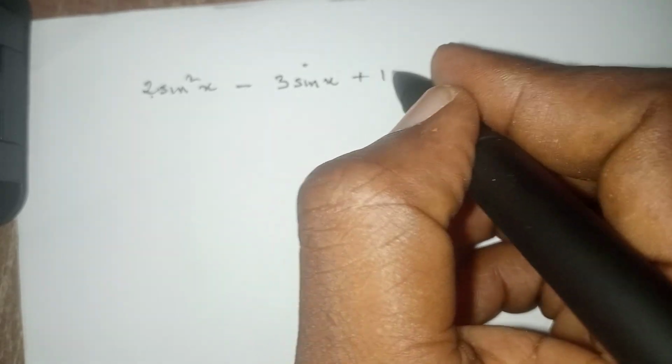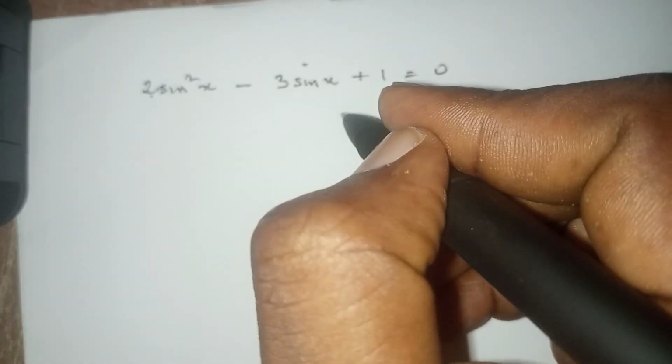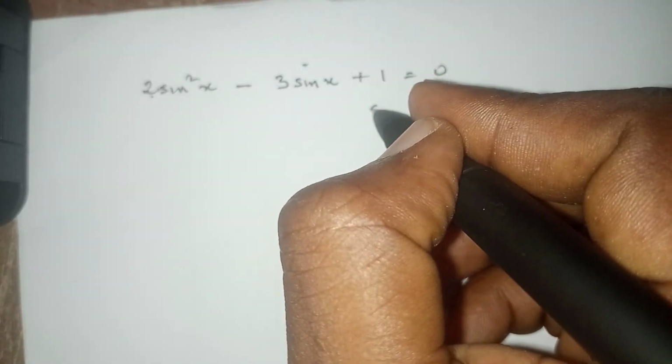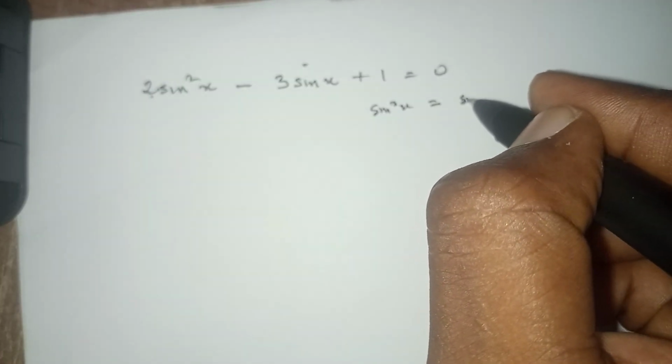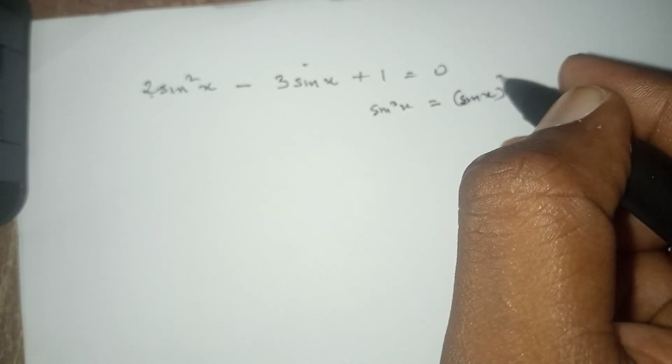The second example: 2 sine square x minus 3 sine x plus 1 equals 0. Same thing. Don't forget I said sine square x is the same thing as sine x all squared.